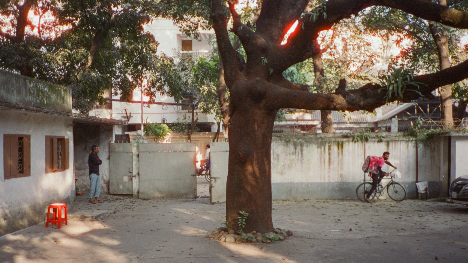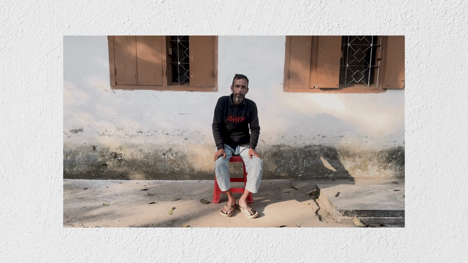Oftentimes, halations are created when there's lighting that is artificial. But in this picture, I believe the halations are taking place because the light is leaking through some tree branches. The playfulness that's taking place with the shadow and the light is taking me back to a memory from my childhood.